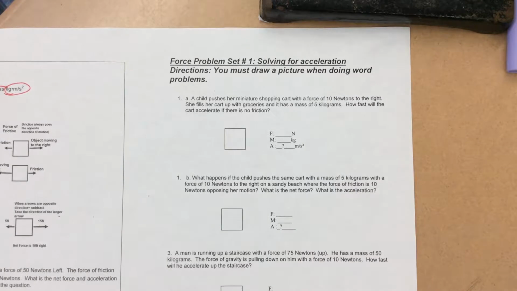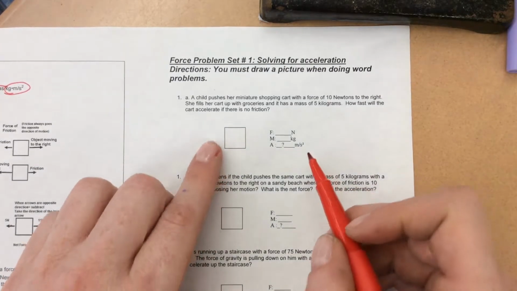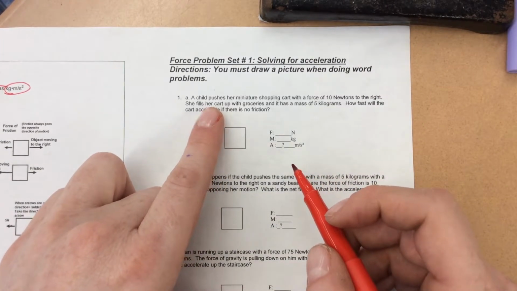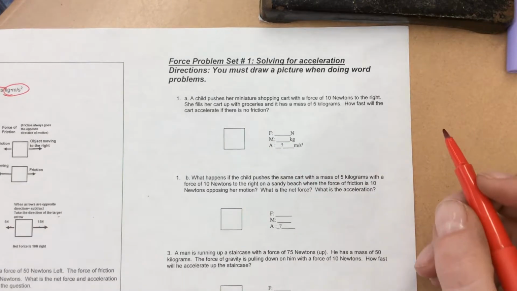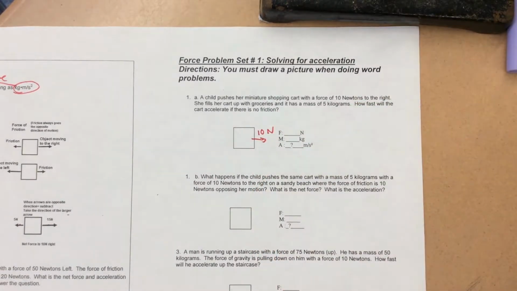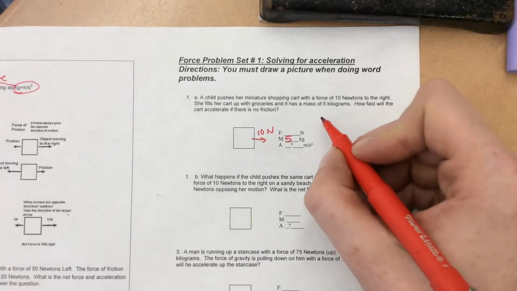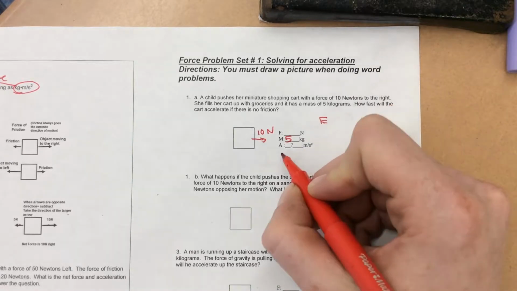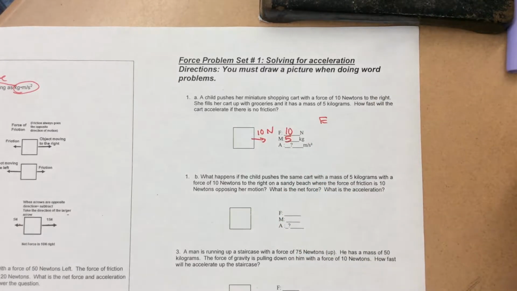So in this case, 1A, a child pushes a miniature shopping cart with a force of 10 newtons to the right. She fills up the groceries and it has a mass of 5 kilograms. How fast is the cart going to accelerate if there's no friction? So I do the same thing that I normally would.